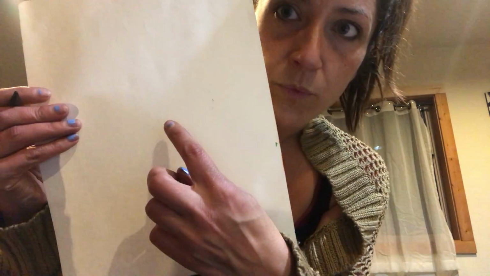All right, so I'm gonna go ahead and start off with my paper here, and I'm just gonna give myself a line right at the center, or a point right at the center, okay? Let me get my pencil. So I've got my point right at the center. I'm just making it a little circle. And I didn't measure the center, I just kind of eyeballed where the center of my paper is.